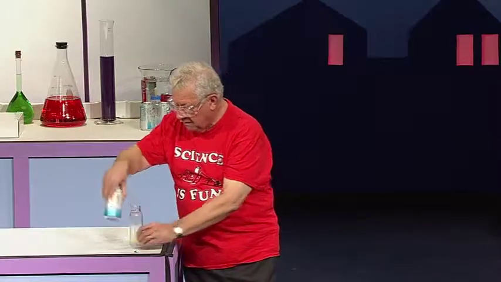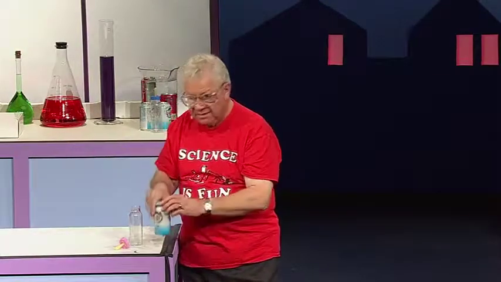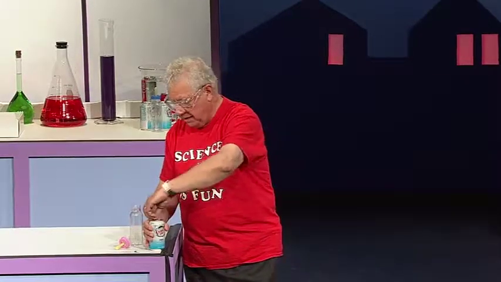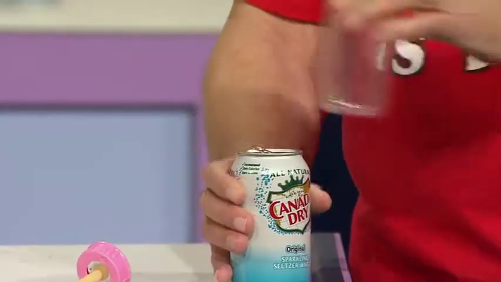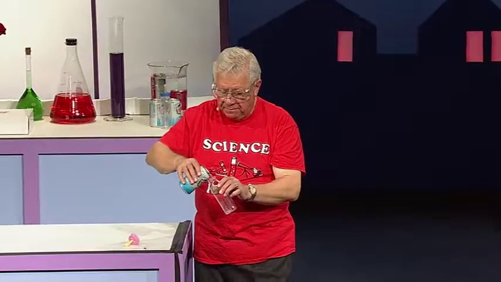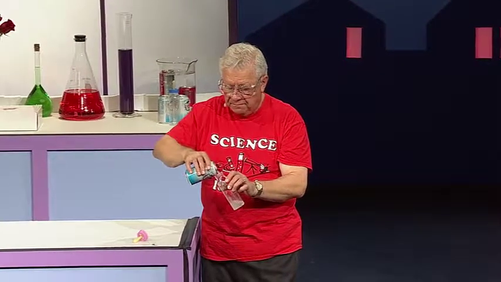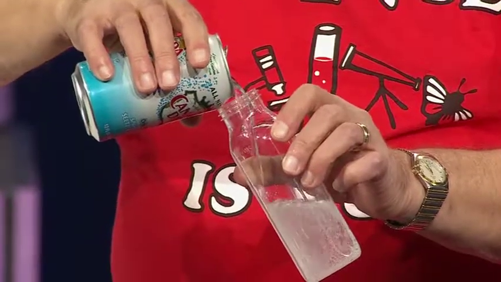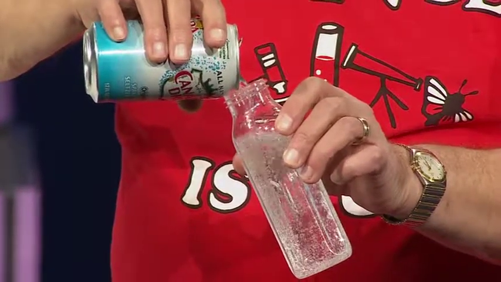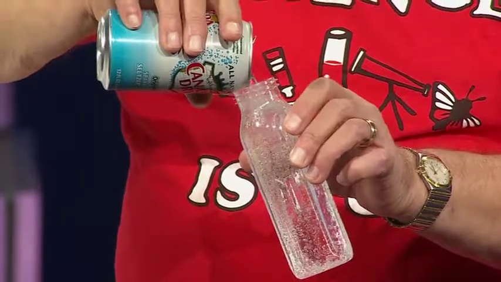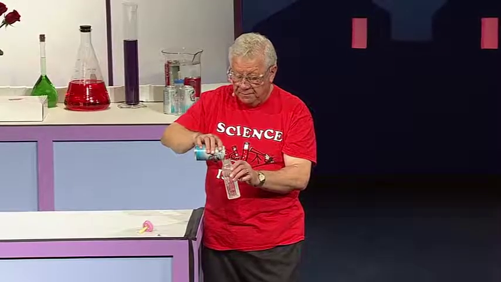So now, listen to this very familiar sound as I open the can and then pour what's in the can into the baby bottle. What do you see? Fizzing. You see bubbles. Those are carbon dioxide bubbles. They're coming out of the liquid because the pressure has been reduced.